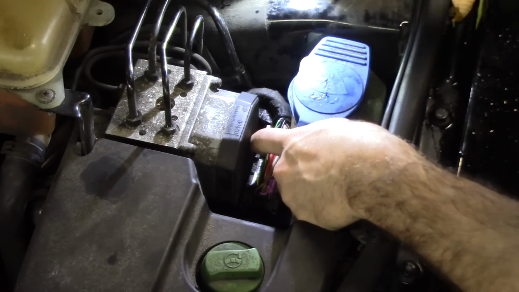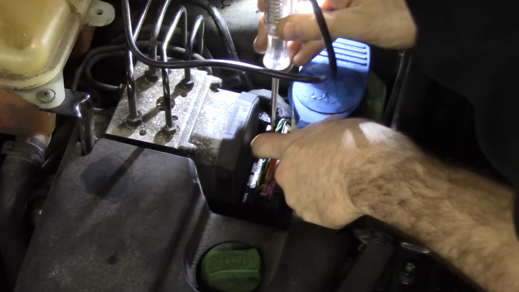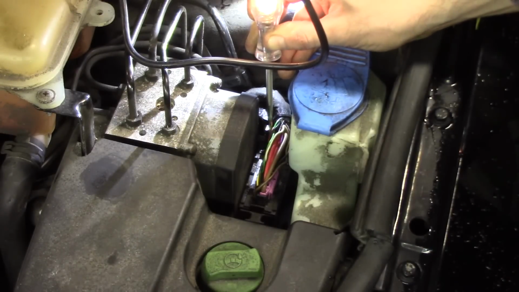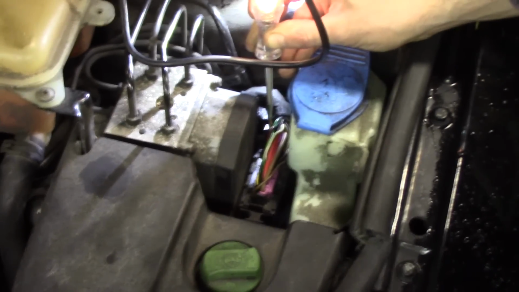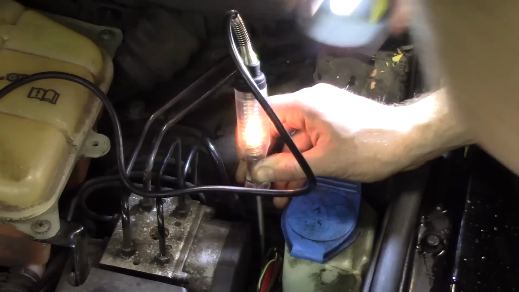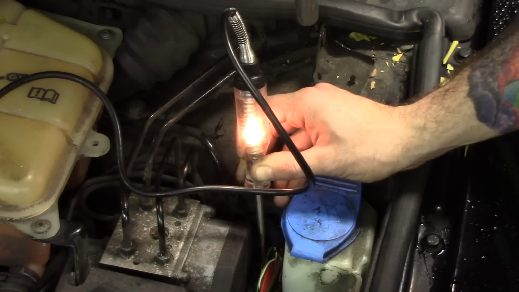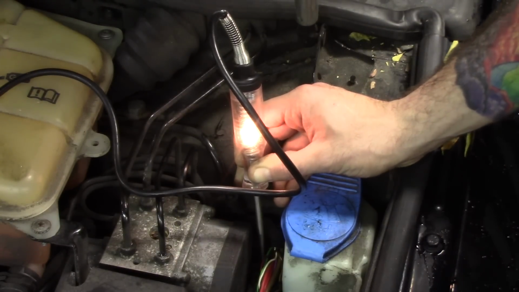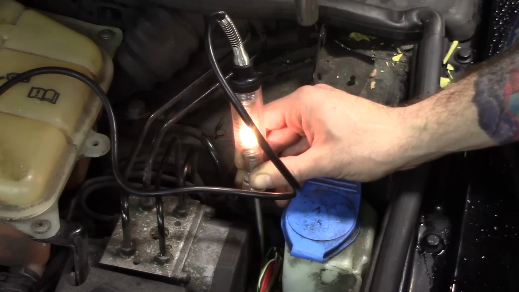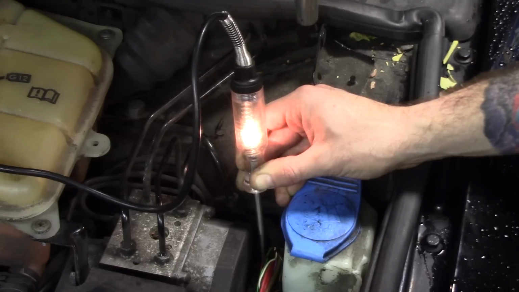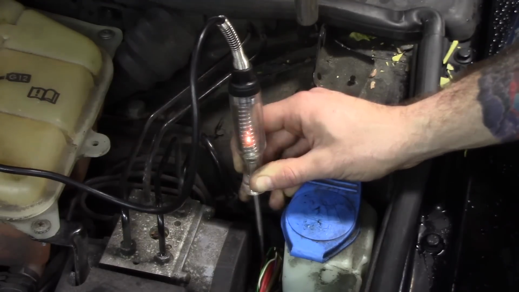Pin 15. My light's helping there. Alright, so that is pin 15. That is our feed from the ignition through a 10 amp fuse. That is good.